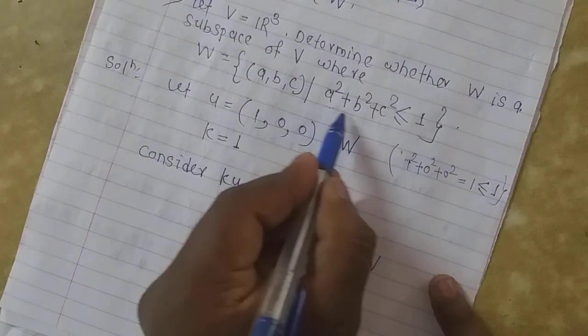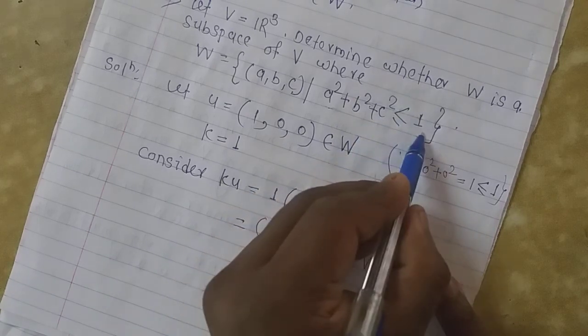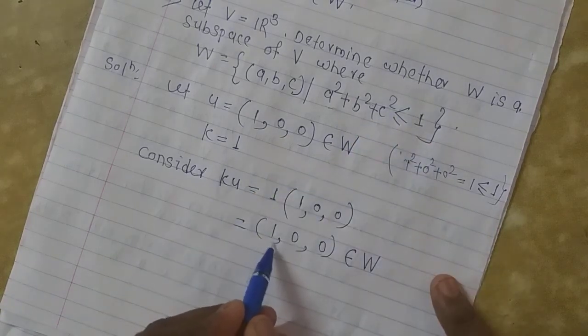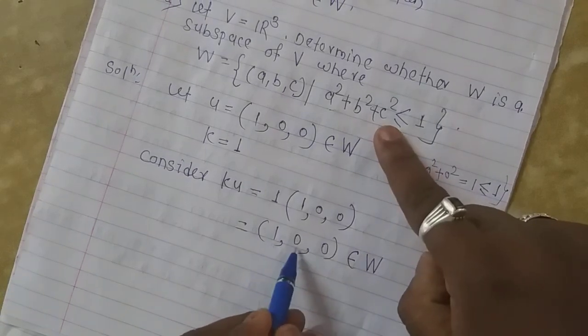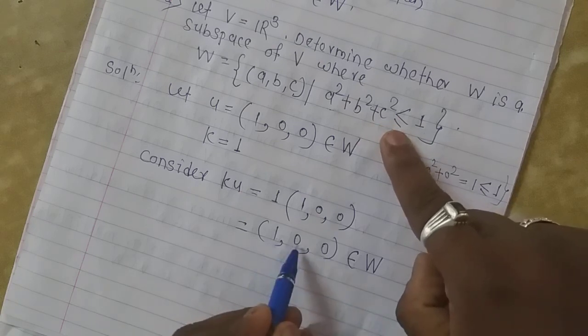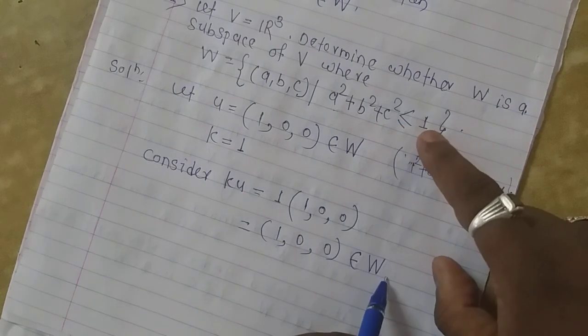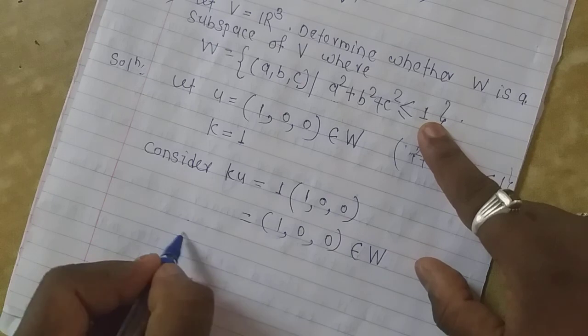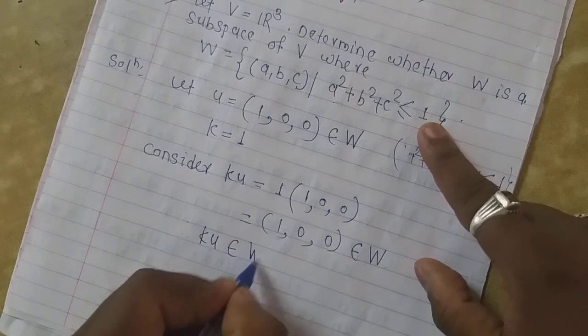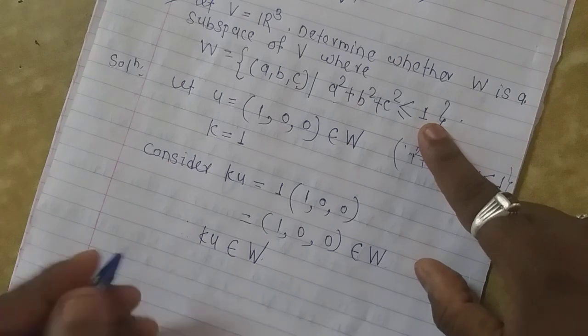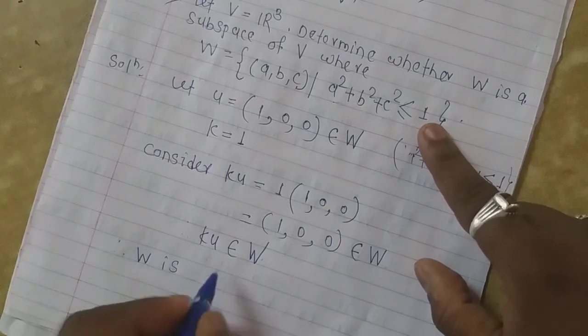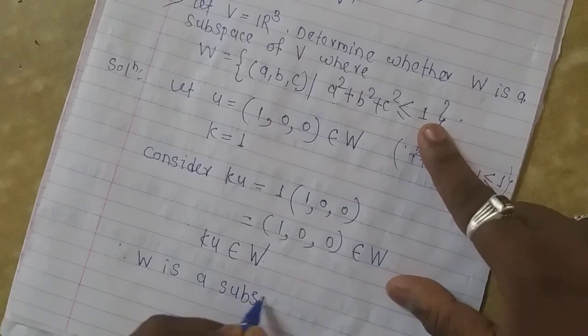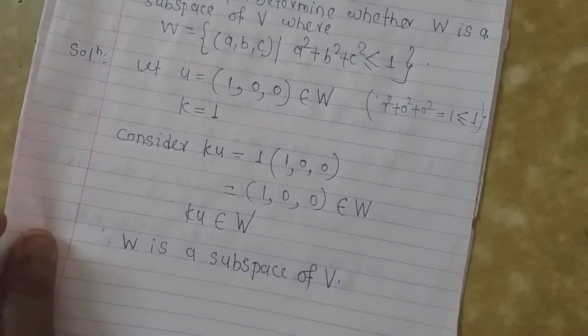Because the condition is A square plus B square plus C square is less than or equal to 1, and in that, that is the A, that is the B, that is the C, and 1 square plus 0 square plus 0 square is 1, and 1 is less than or equal to 1. That's why (1, 0, 0) belongs to W, and therefore KU belongs to W, and that condition will be satisfied, and that's why W is a subspace of V.